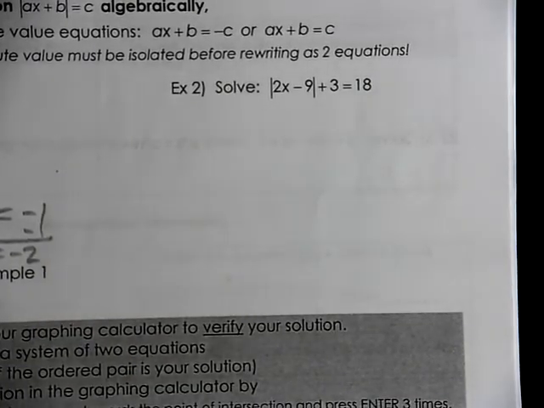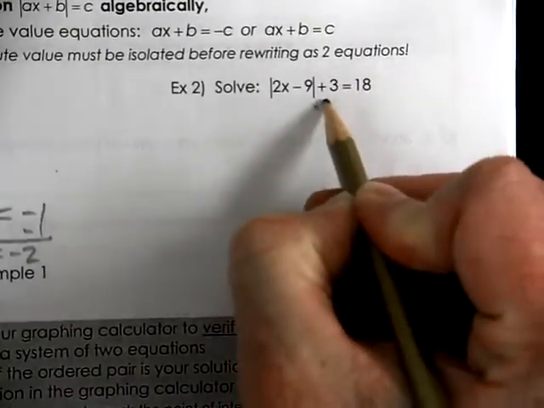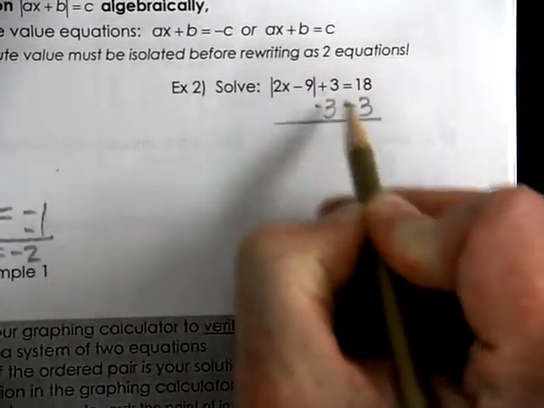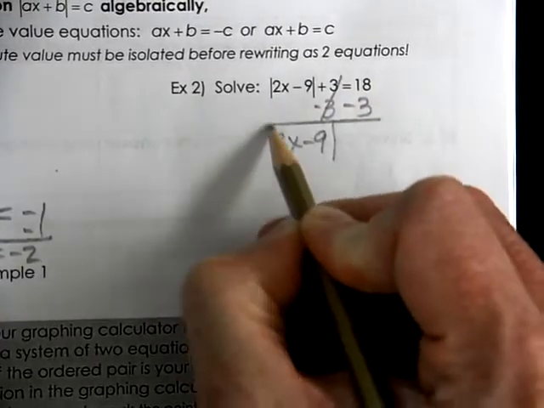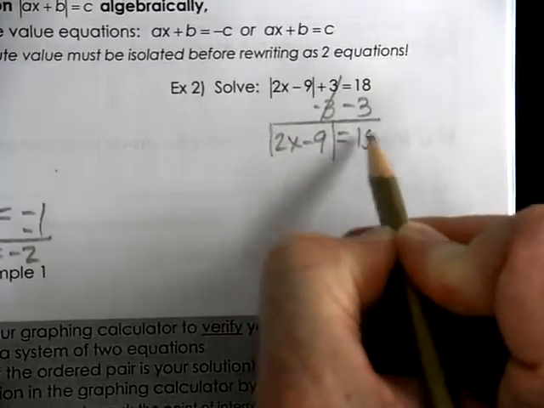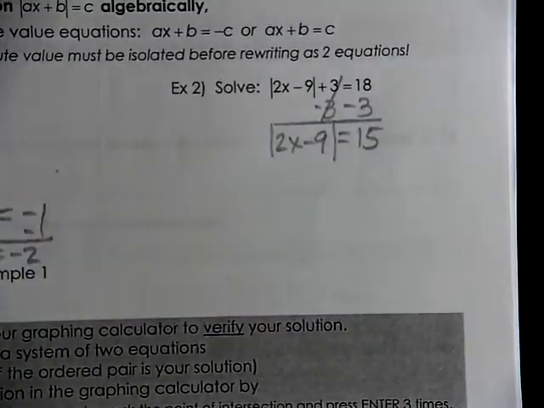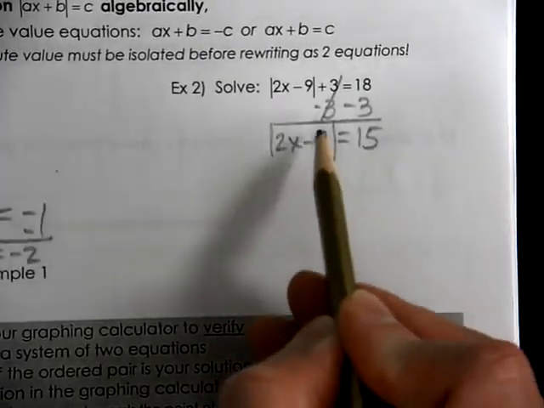Let's come on over here and think about this one. What are you going to do here? Yeah. We're first going to move the 3 over. We want to isolate the absolute value. So we have 2x minus 9, that's still in absolute value bars, is going to equal 15. Then from here, is the absolute value written by itself already? Yes, it is.